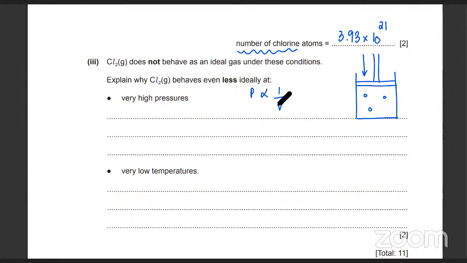So you keep on increasing pressure and the volume should go to zero, right? But in reality, that is not what's going to happen. Gases will become incompressible at a certain point. If you keep on increasing pressure, the volume would continue to decrease, but only up to a certain point. At a very high pressure, the particles would all be close together and become incompressible. They would start behaving like a solid, not like a gas. So why do particles behave even less ideally? Because the volume of the particles is not negligible.